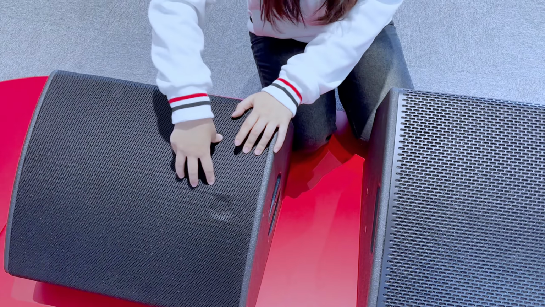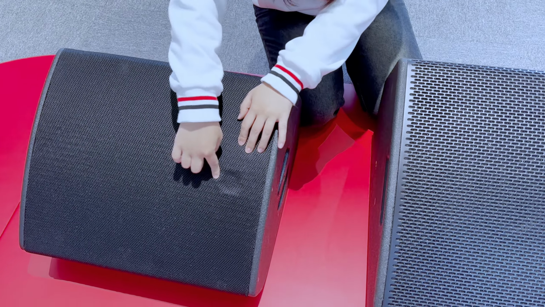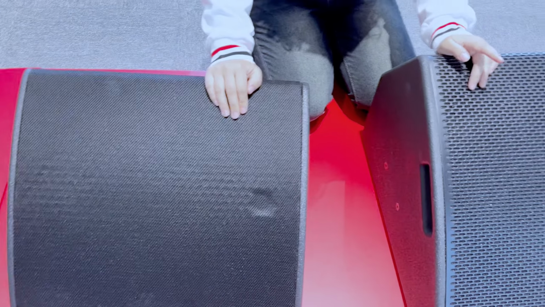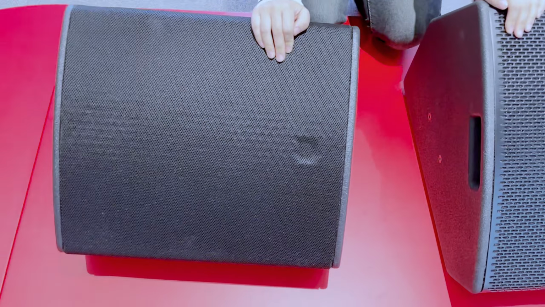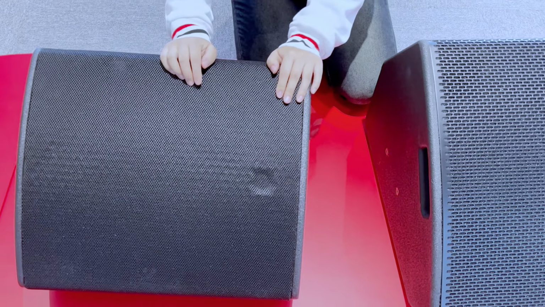But actually, if you brush it, you will feel the grey on the bottom of it. Different designs can give you different listening experiences. Like this one, it can make the vocal softer.